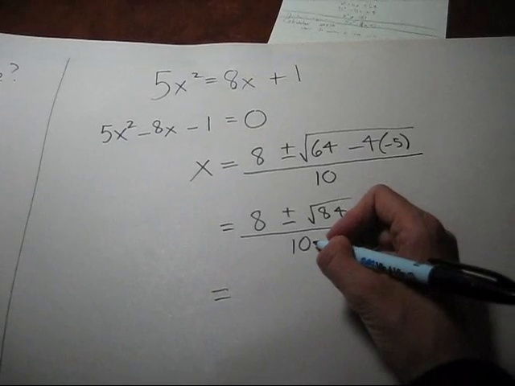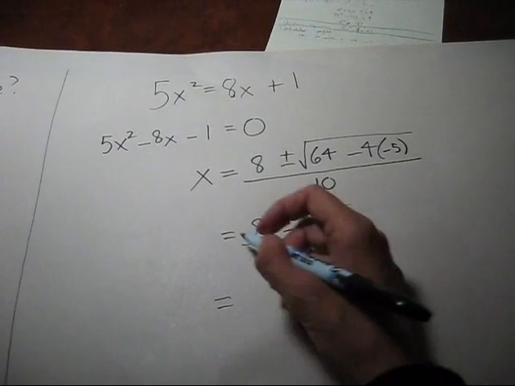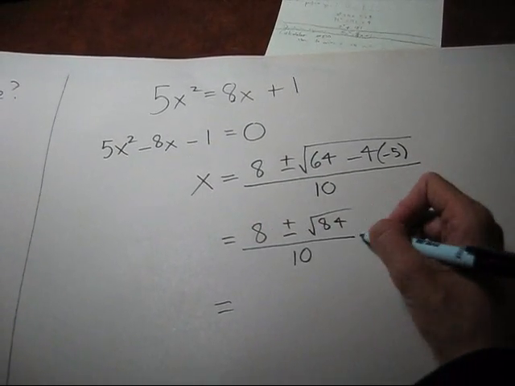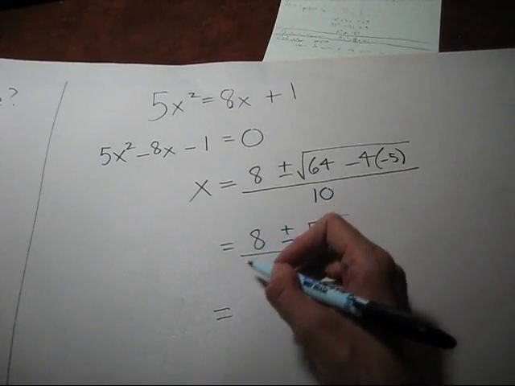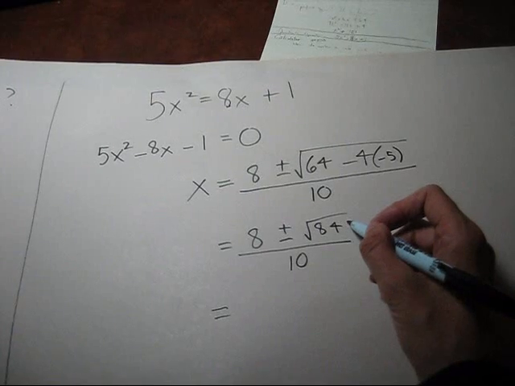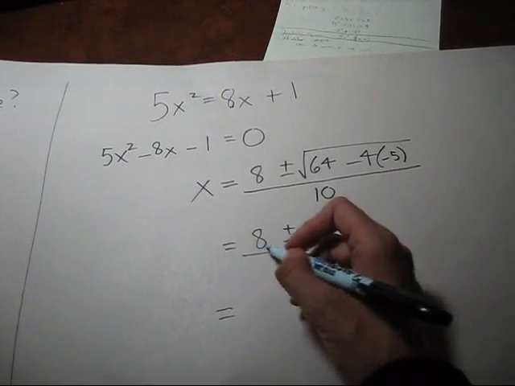The distributive property, this is really like a 1/10 out here with parentheses, and that would say that the 1/10 is going to multiply by the 8 and by this square root. So we can't just do it to the 8.